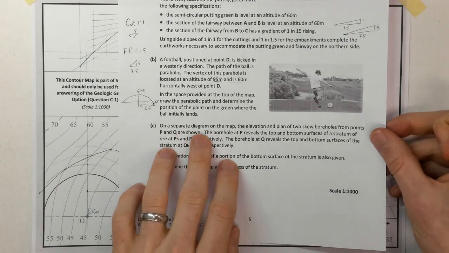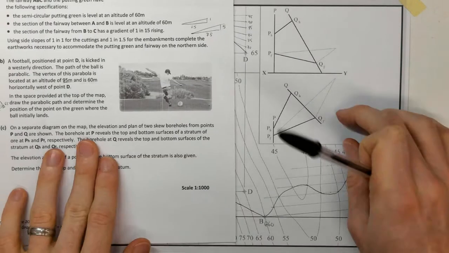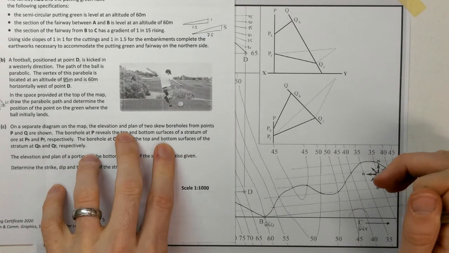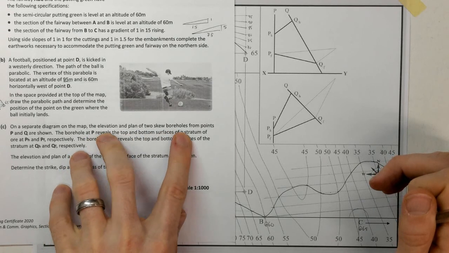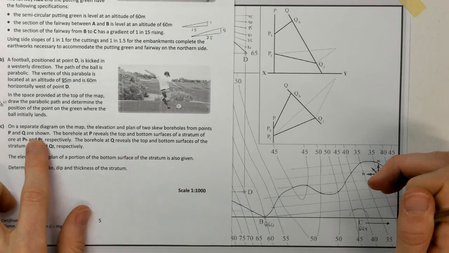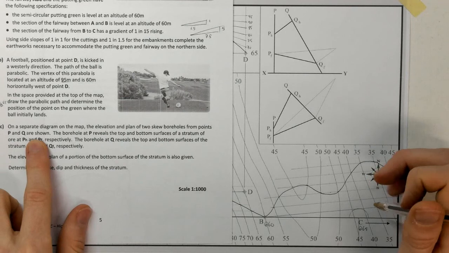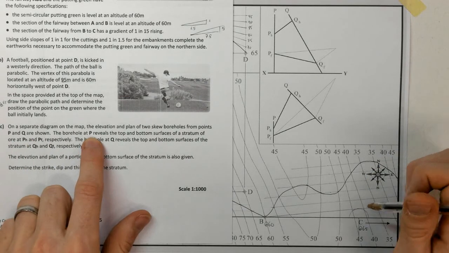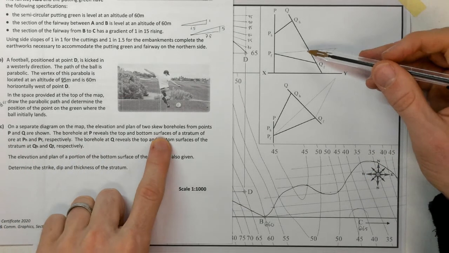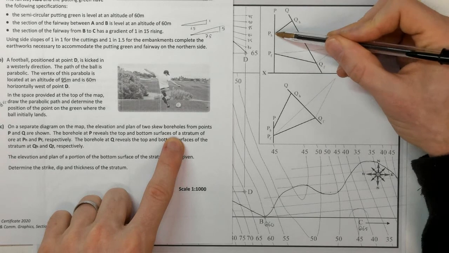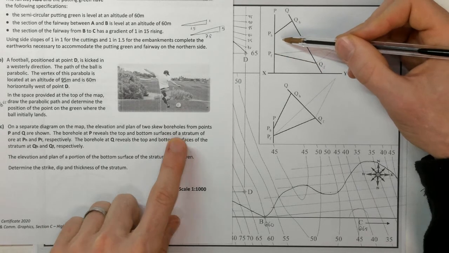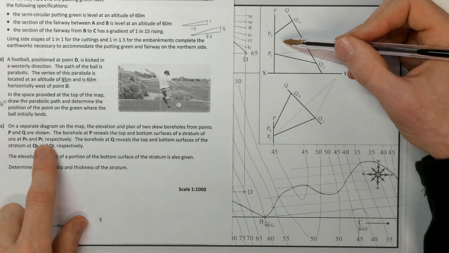On a separate diagram on the map, so over here, the elevation and plan of 2 skew boreholes from points P and Q are shown. The borehole P reveals the top and bottom surfaces of the stratum. So borehole P, we've got the header and the foot, respectively.